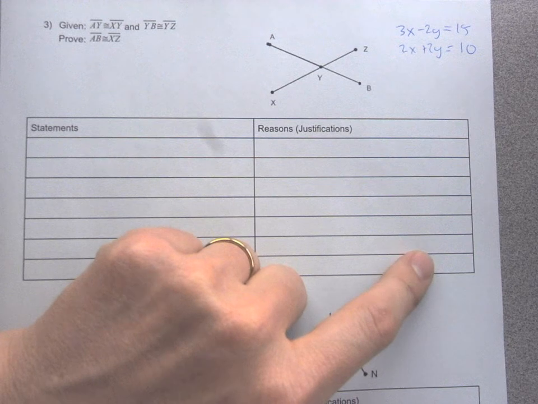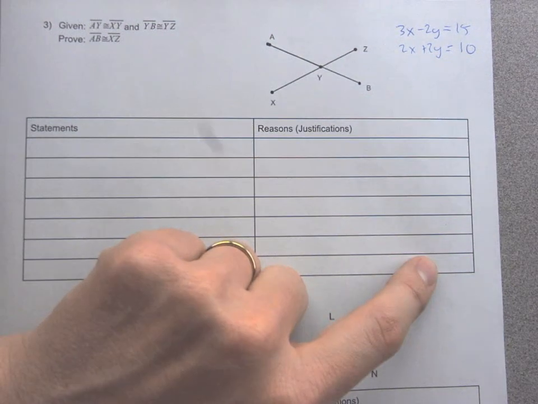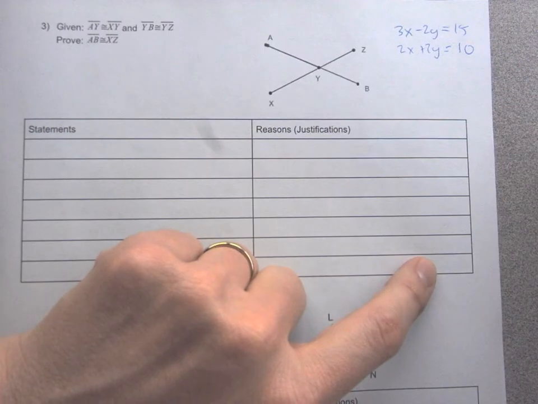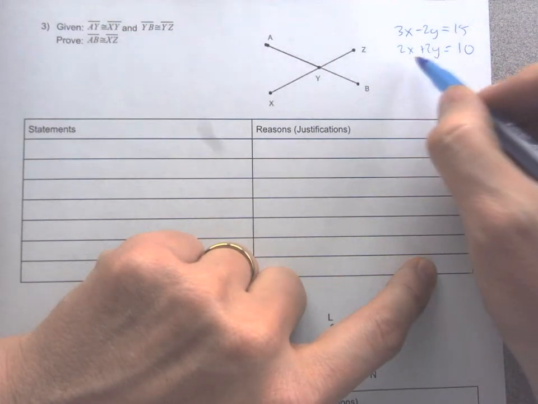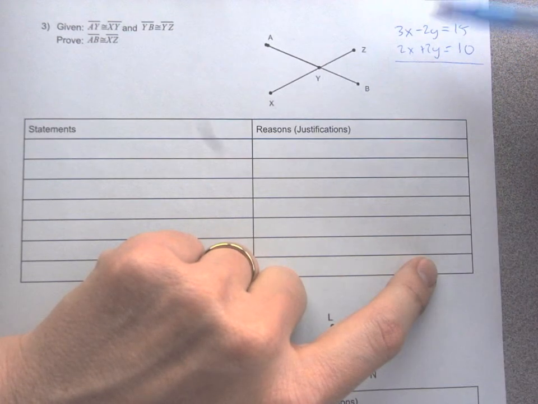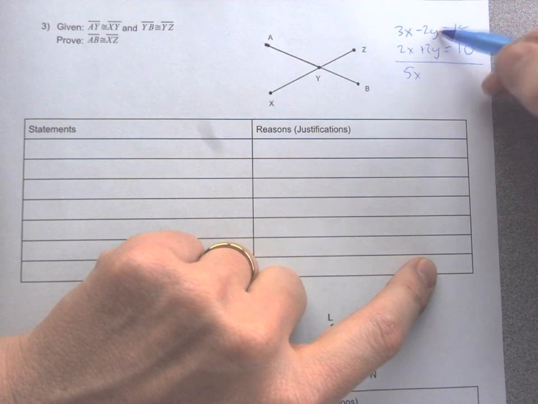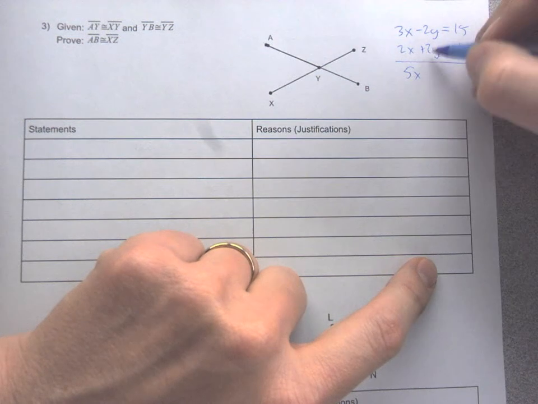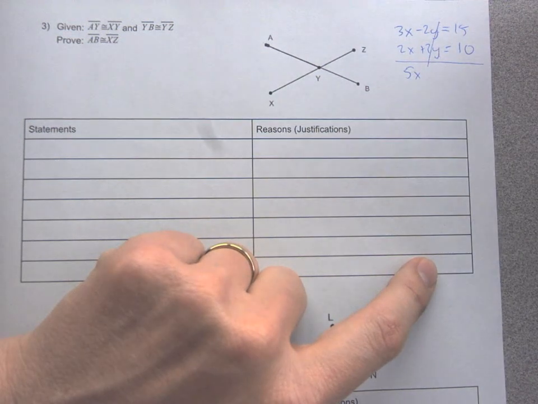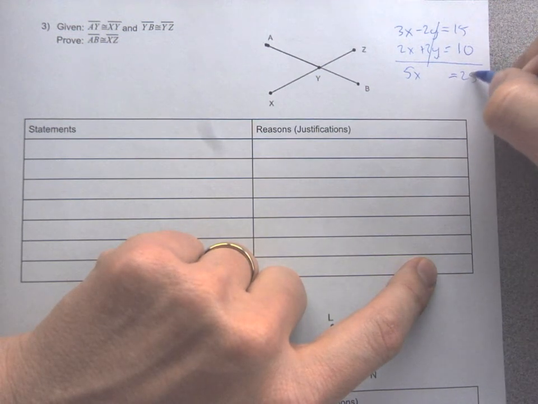Okay, this is a system of linear equations, and what we talked about is if we have two equations, what we can do is add them together to get a third true equation. So in this context, we do 3x plus 2x, and that gives us 5x. And then a negative 2y and a positive 2y cancel, which is called elimination, and then we get equals 25.